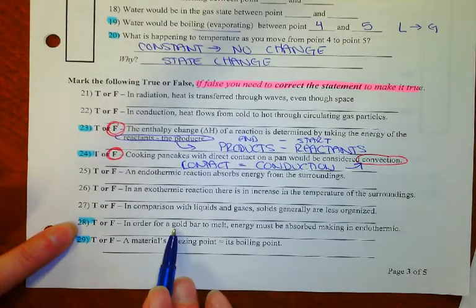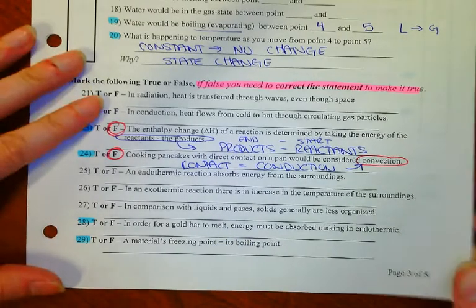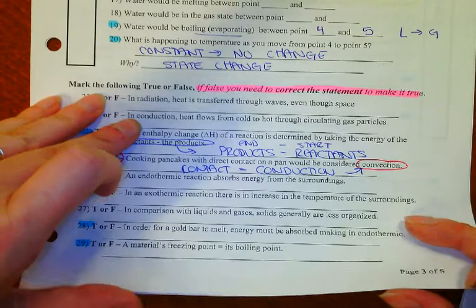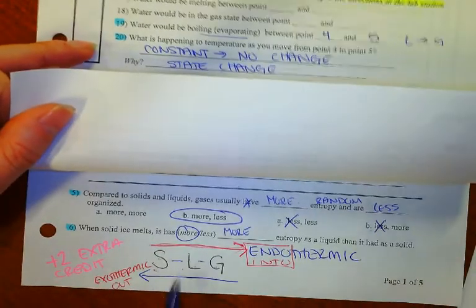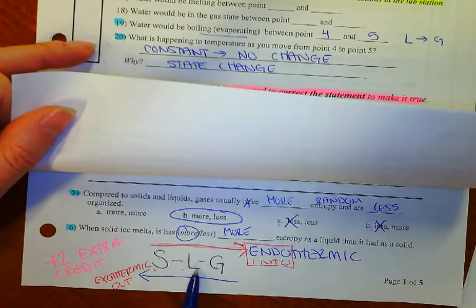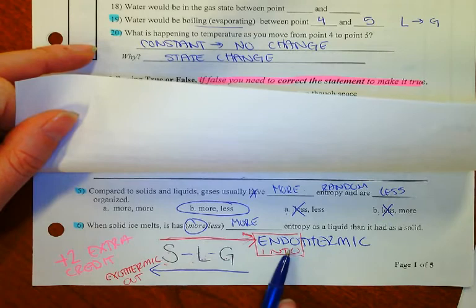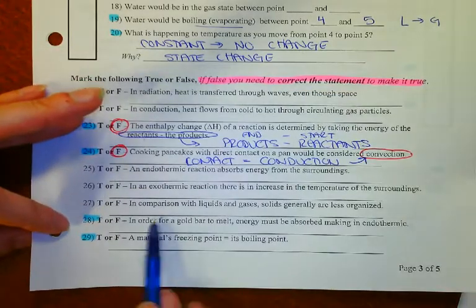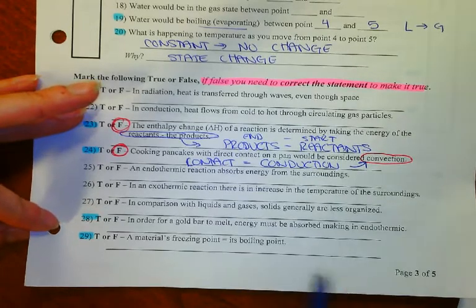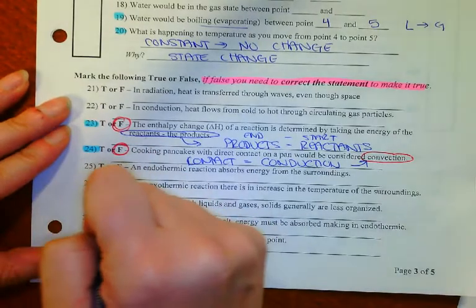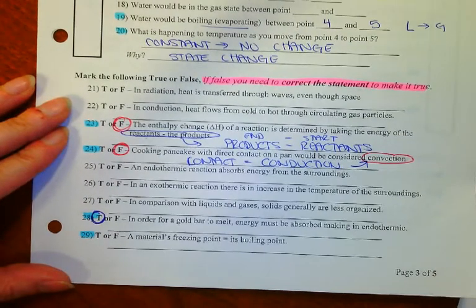Number 28. In order for a gold bar to melt, energy must be absorbed, making it endothermic. I'm going to come back to page 1 where we put that extra credit right here, okay? So melting is going from a solid to a liquid. And we said that's going from slow to medium speed. This direction is endothermic. So in order for it to melt, energy must be absorbed, making it endothermic. True. Energy has to go into it in order to speed up and melt.